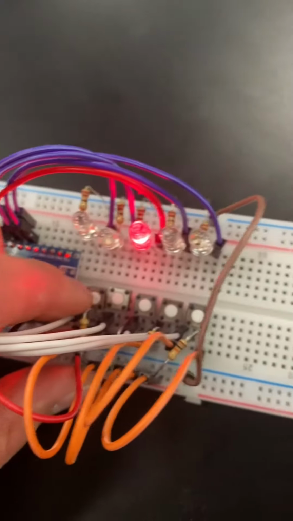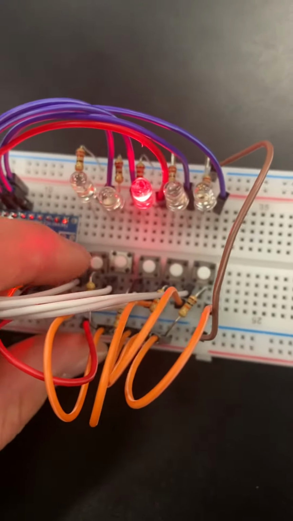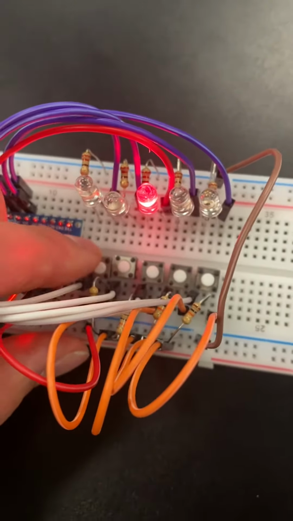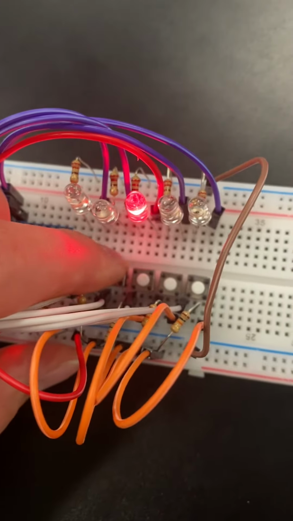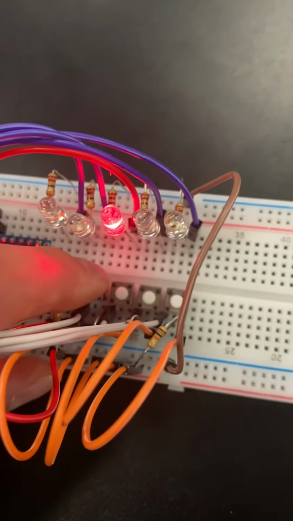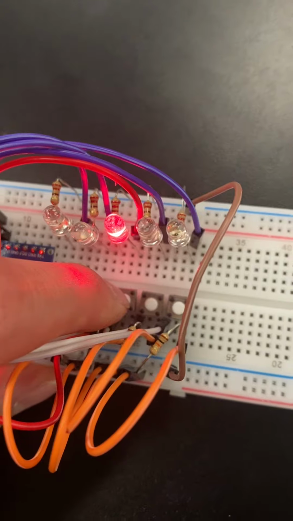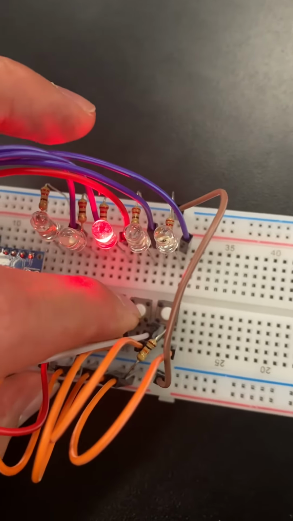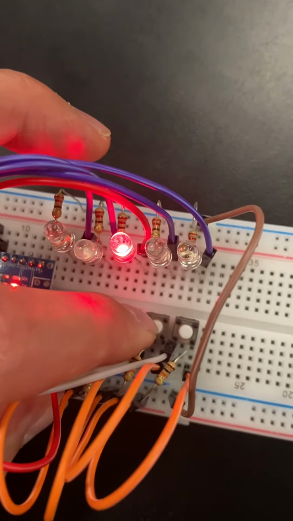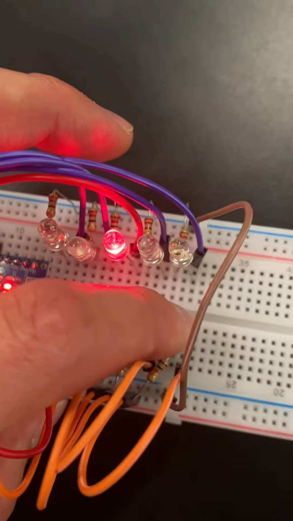So from left to right on the buttons, this is light below servo, light to the left of the robot. This one is the collision button. Then light to the right of the robot and light above the servo.